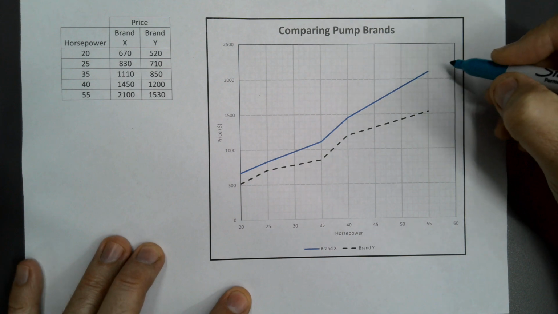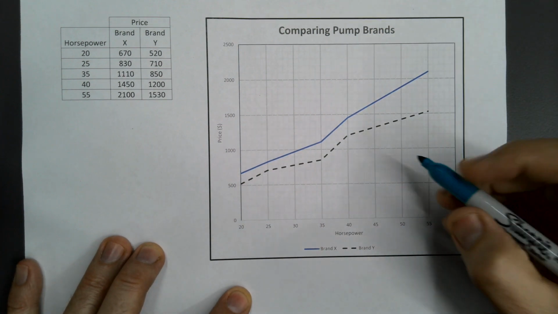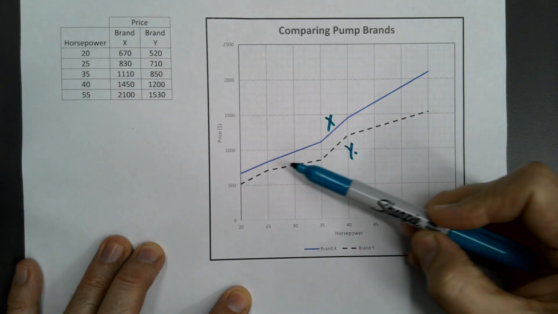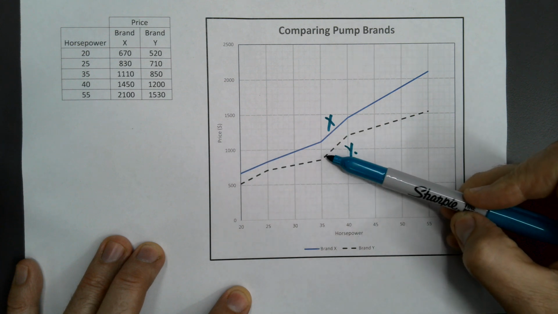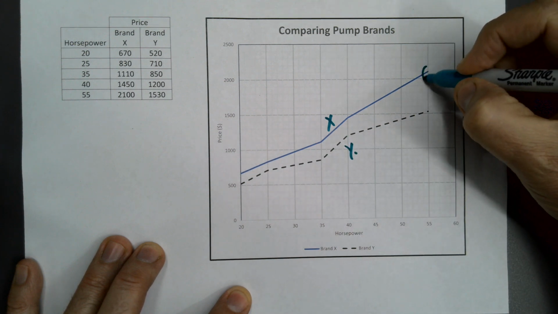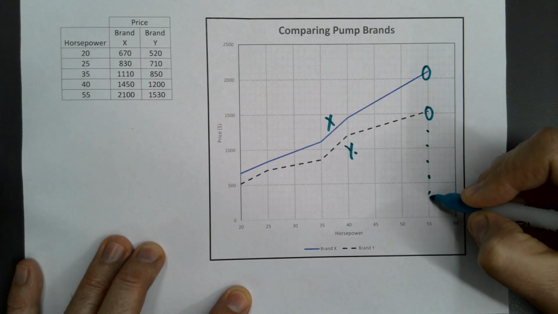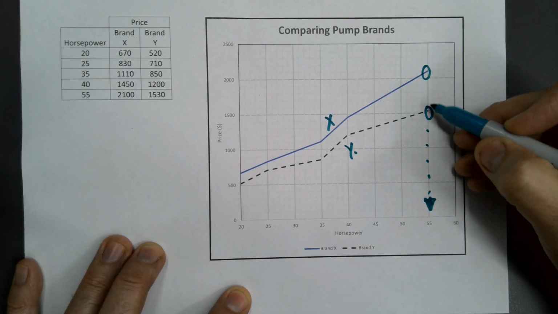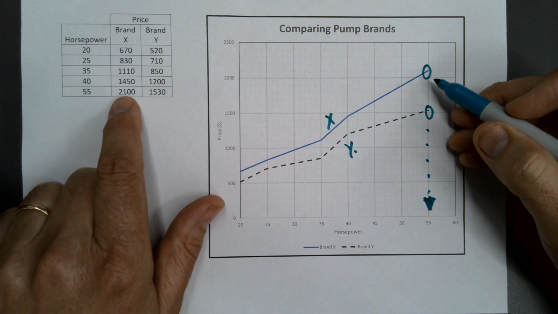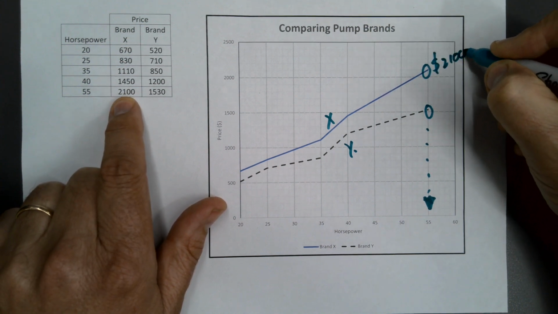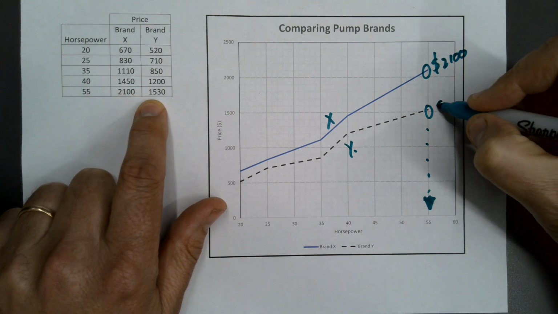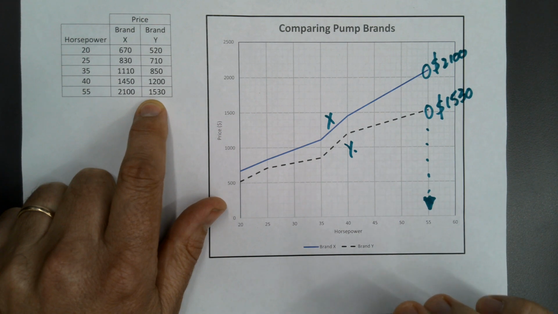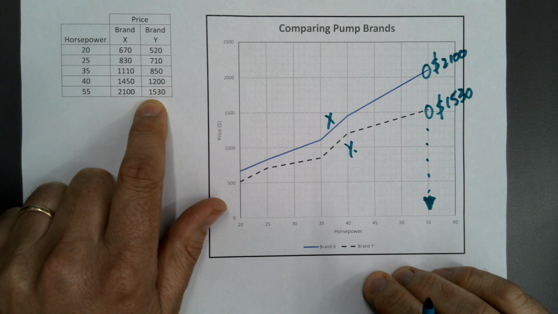So clearly, this is brand Y and that's brand X. So clearly brand Y are cheaper. This is price here. They're cheaper. But let's talk about what's happening at the end point here, which is when it's 55 horsepower. So the 55 horsepower models, what's going on there? Well, we've got our data here. So brand X is worth that much. Brand Y is worth that much. That's the cost.